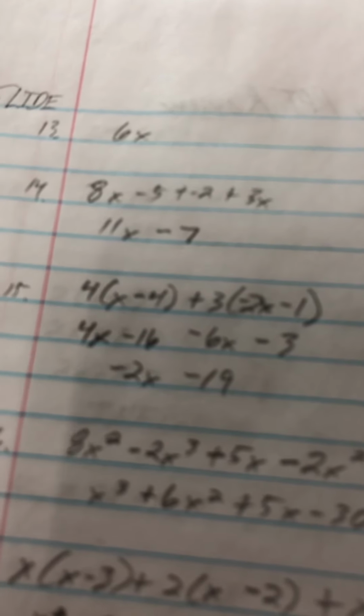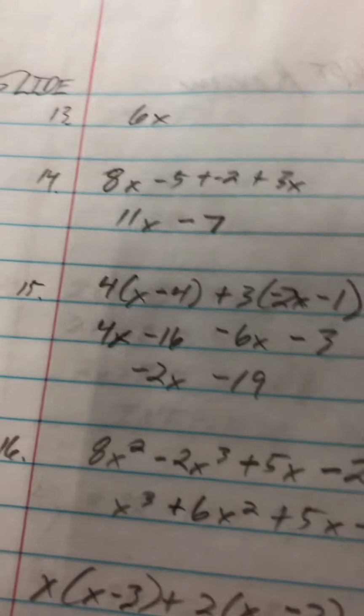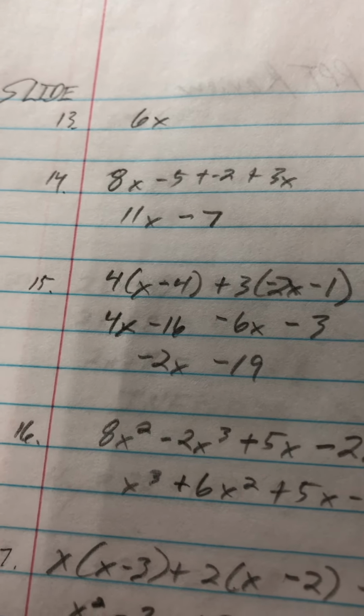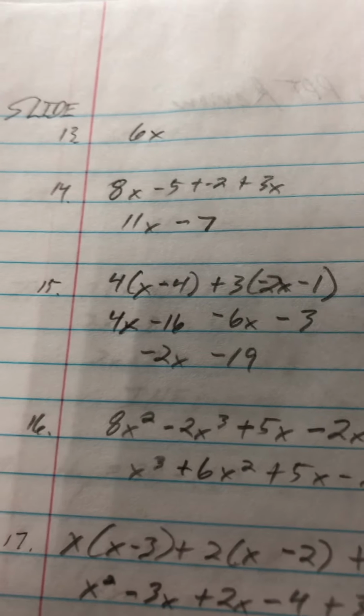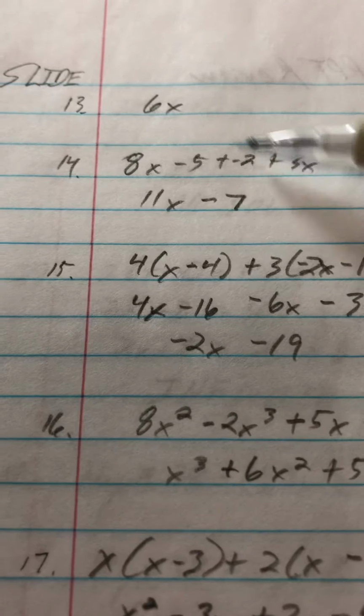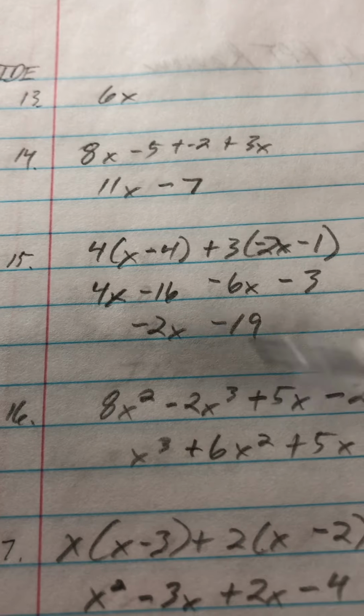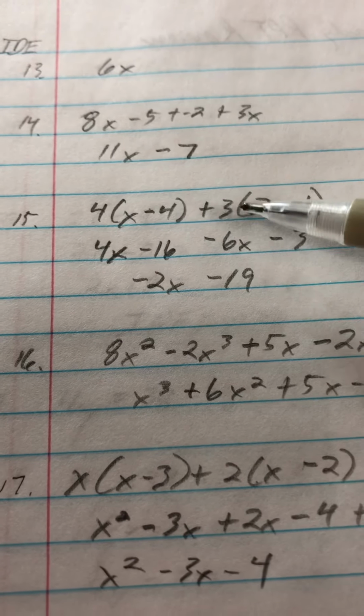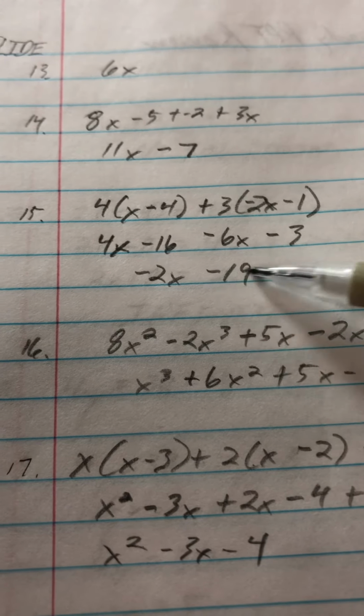Number 13. For number 13, you just had to put 8x minus 2x, and that just becomes 6x. And I think I just copy these down. So here's the problem in slide number 14. Just combine your like terms. 15, you use the distributive property, and then combine your like terms.